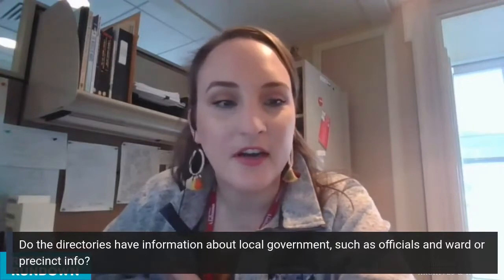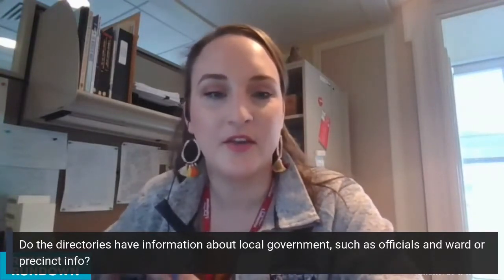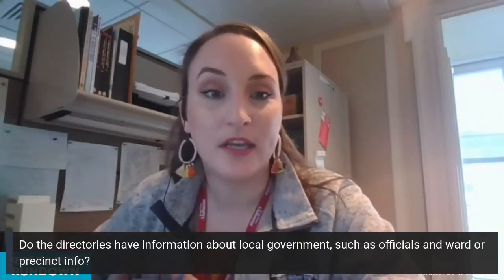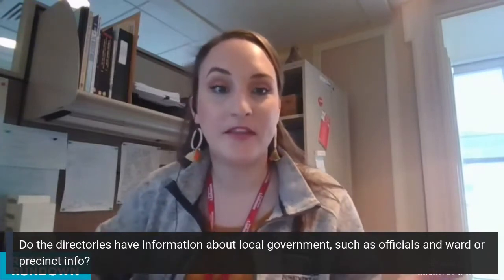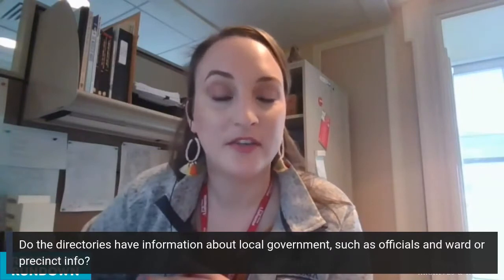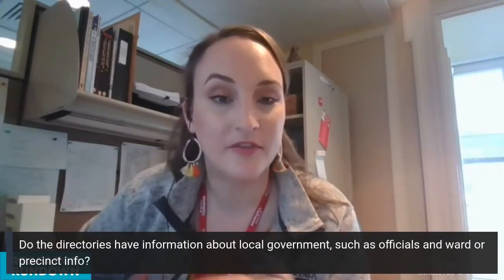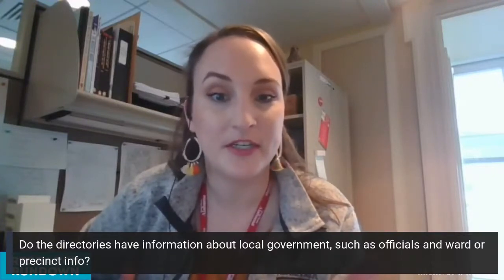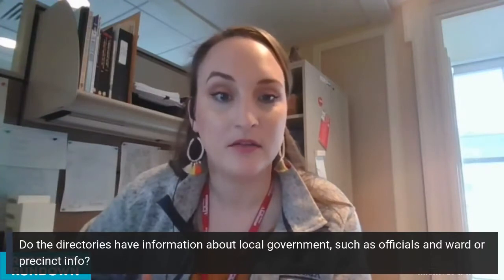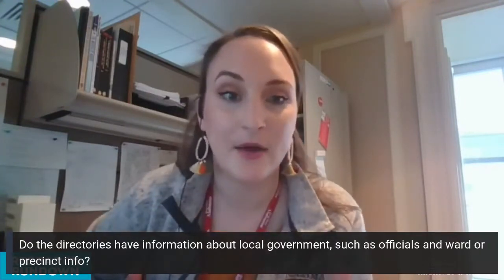So we've got a question here. Do the directories have information about local government, such as officials and wards or precincts? Yes, they do. It can be at the beginning, could be at the end, just depending on the directory. But they'll even list state and federal officials, so senators or representatives, and they'll often do local government as well, anything down from the mayor to the city council members.